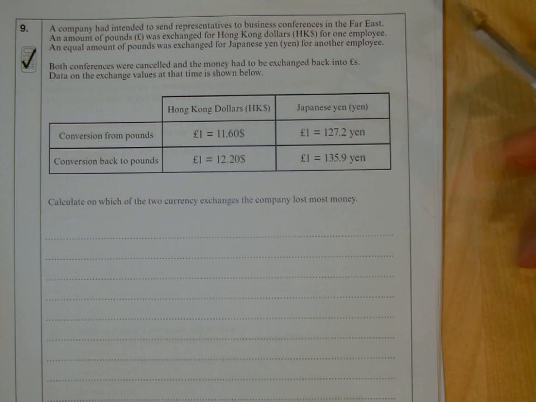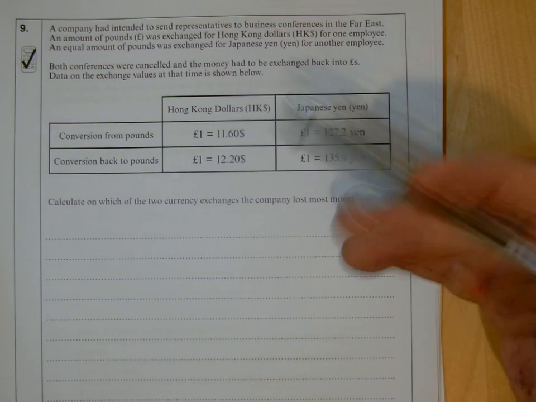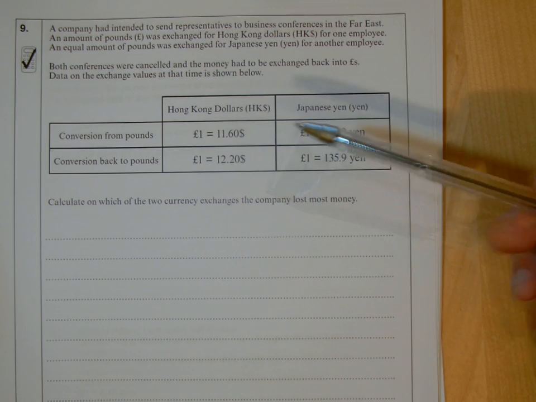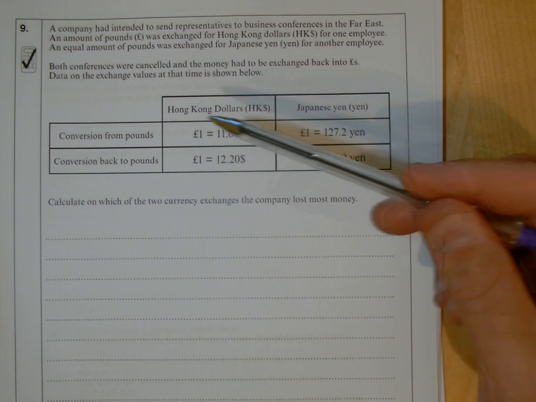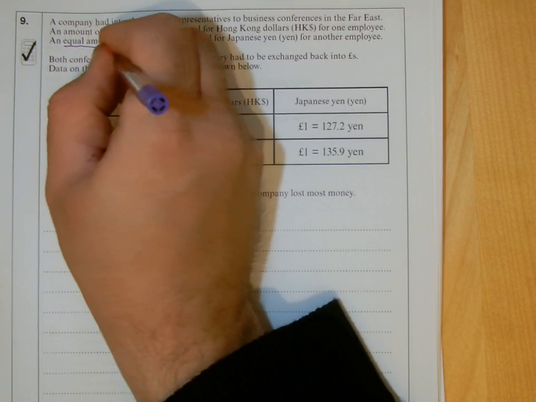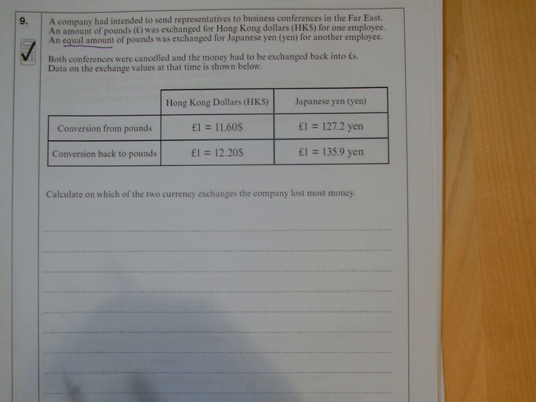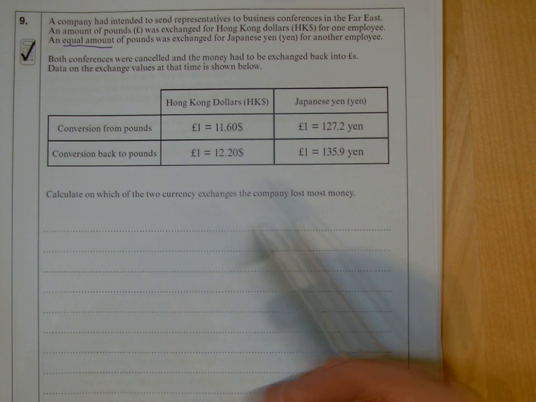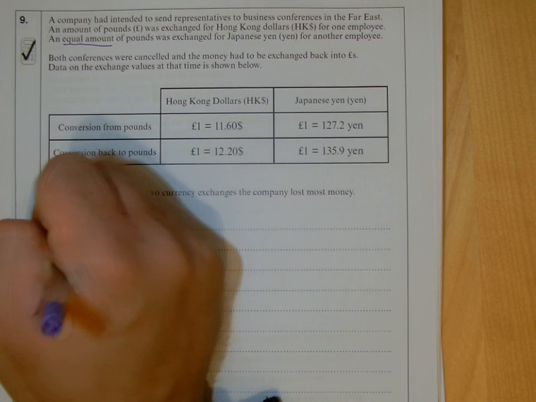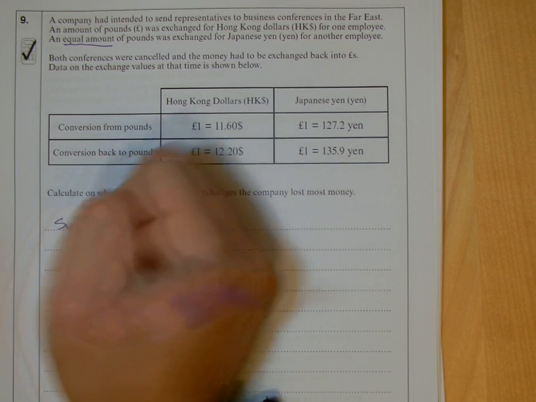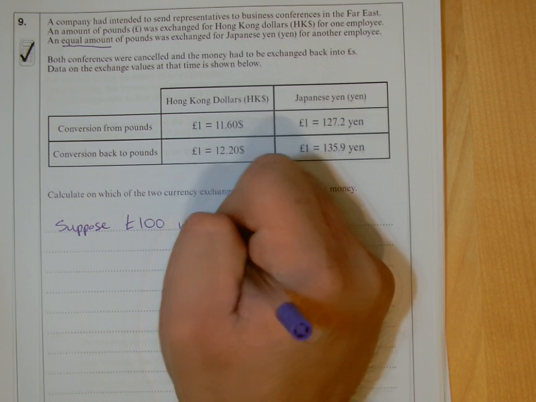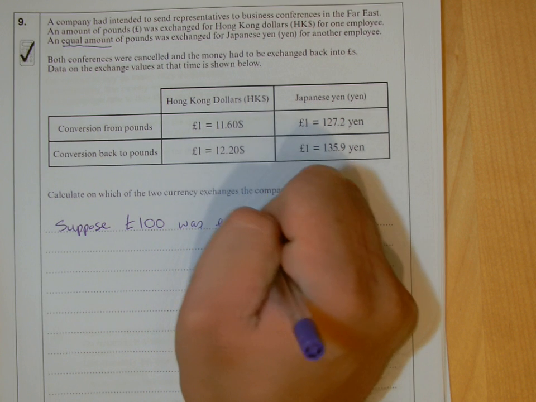When you read this, you might think, well, they haven't told me how much has been changed. And to be honest, it doesn't matter, because what we're doing here is comparing currencies. So if we're comparing currencies, the key word here is the fact that an equal amount is exchanged into Hong Kong and Japanese. So we can make it up. Suppose a certain amount, well, we'll go for £100 was exchanged. £100 is a sensible value.